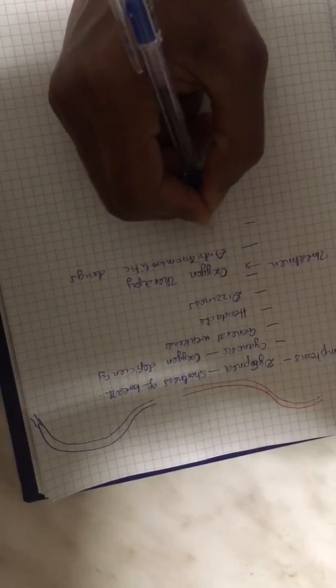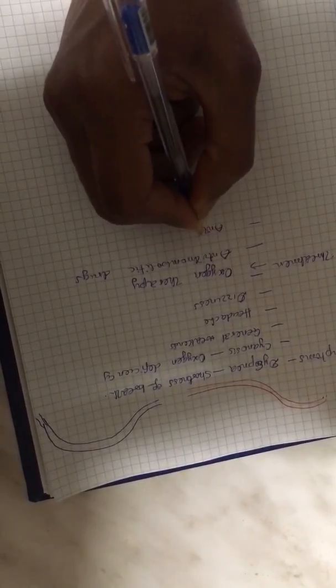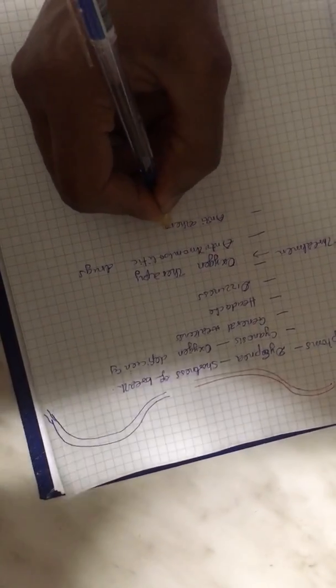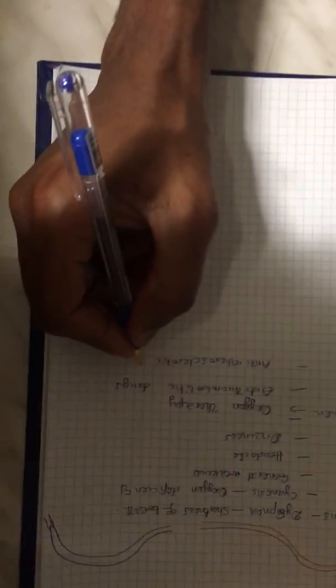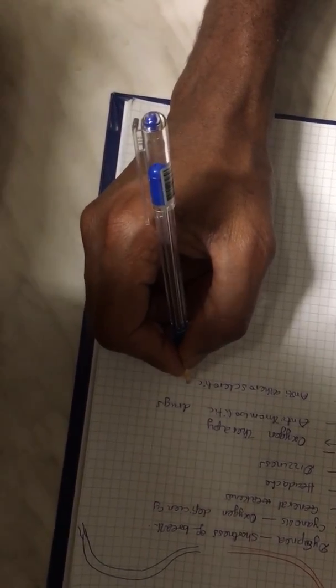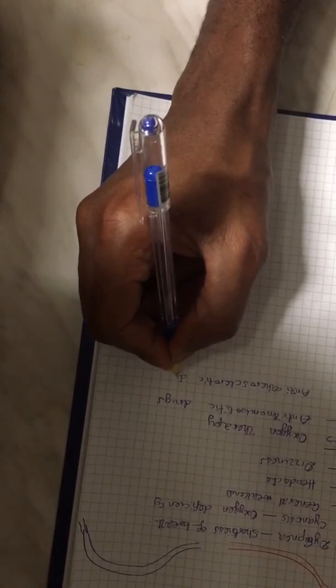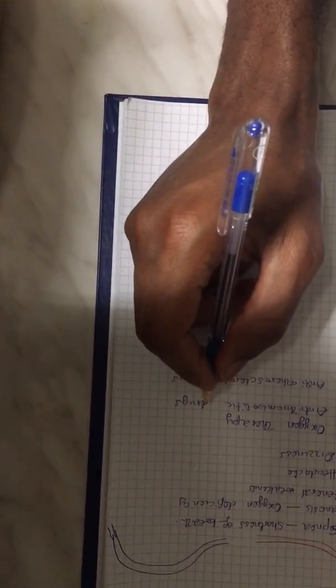So also we can use anti-atherosclerotic drugs. What thrombolytic drug do you remember? Heparin.